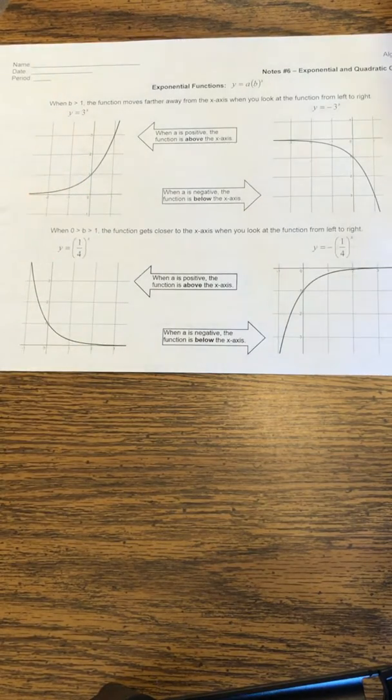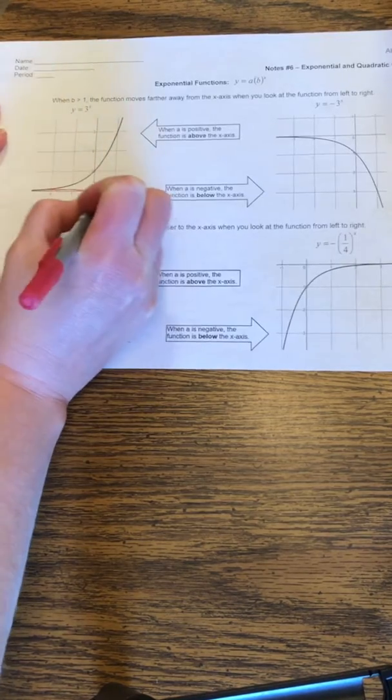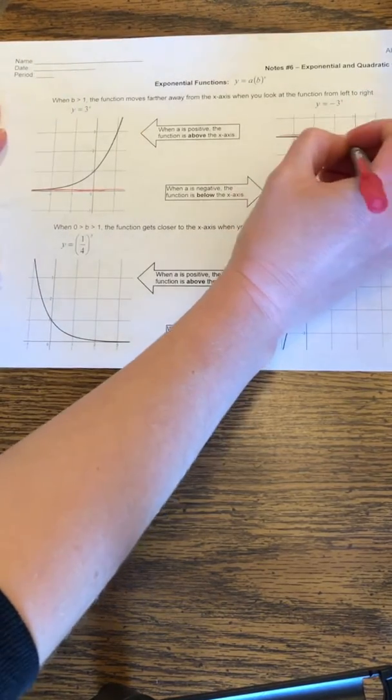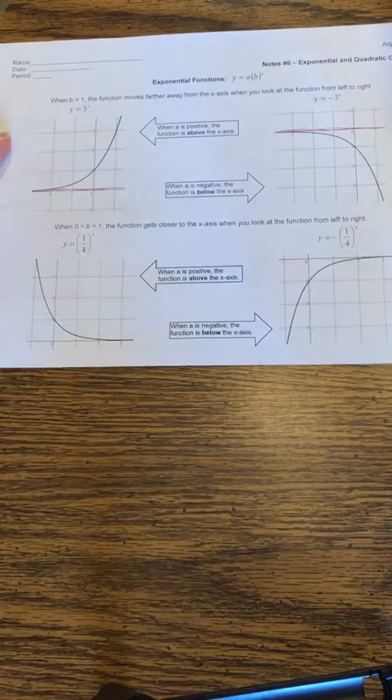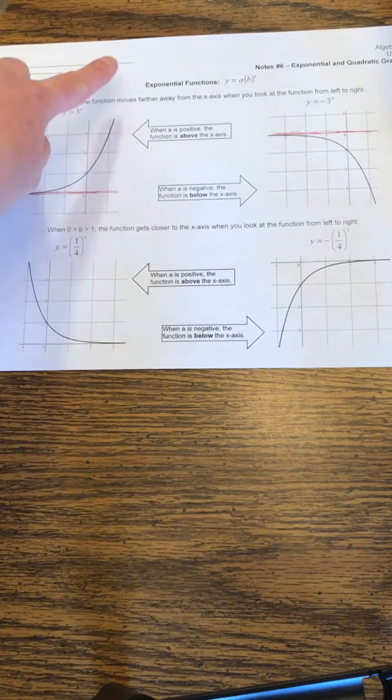So the x-axis is here in both of these graphs. So notice as we move along the x-axis, the function starts to move away from it.